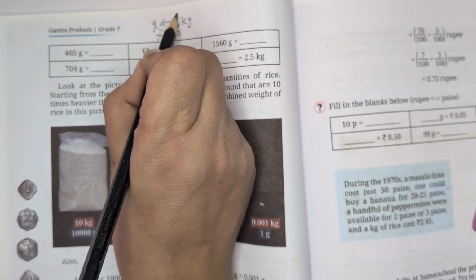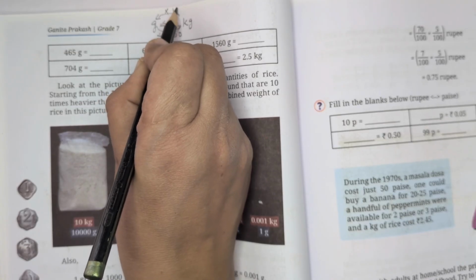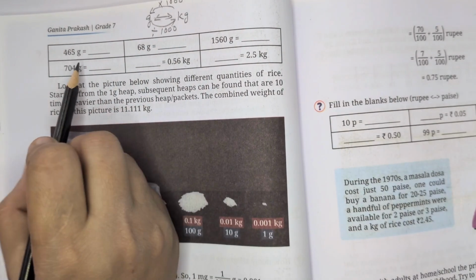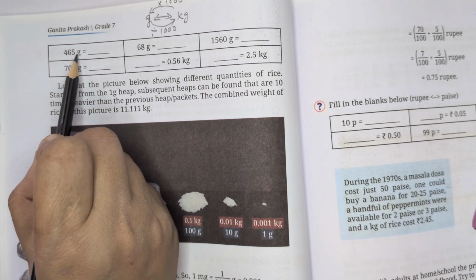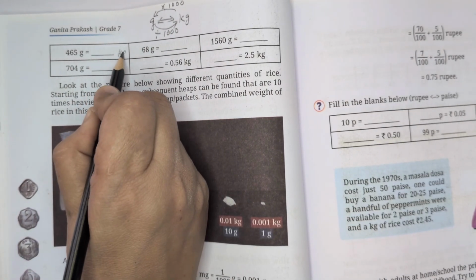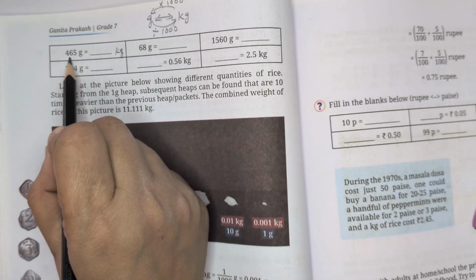Then kilogram to gram, multiply by 1000. Now here it is given 465 gram. We have to make to kilogram. Convert to kilogram. So divide by 1000.